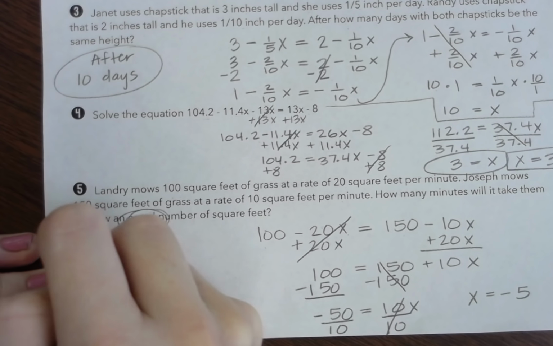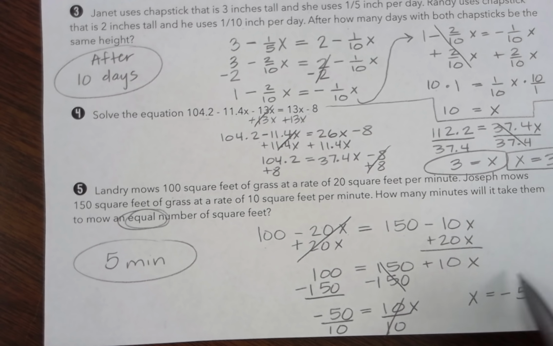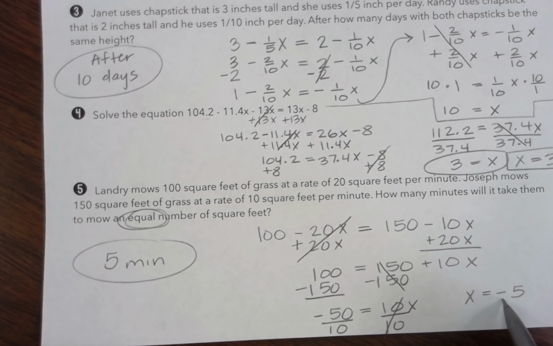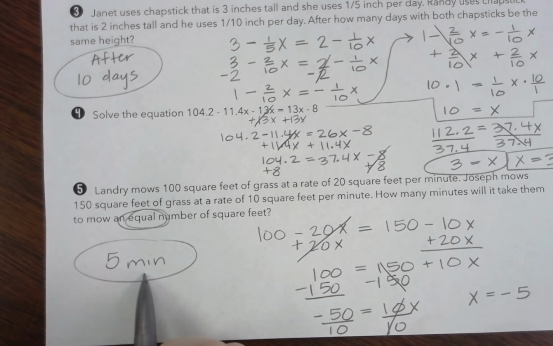The reason I'm representing my answer as a positive 5 is because they've both used 5 minutes, right, in order to mow the same amount. That's why this is negative, but it's going to take them 5 minutes. We're representing it as a positive amount of time.